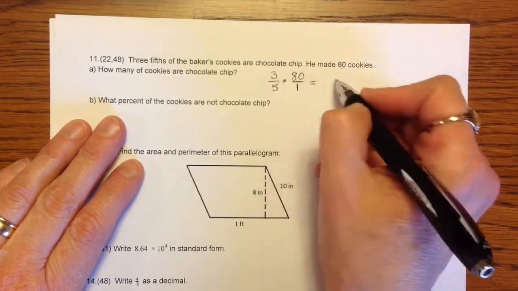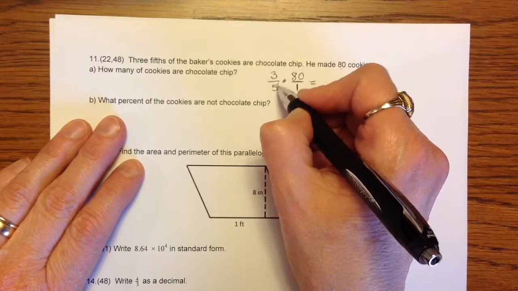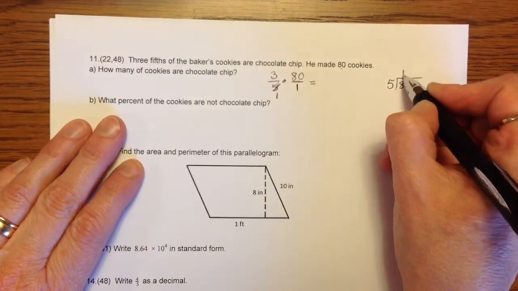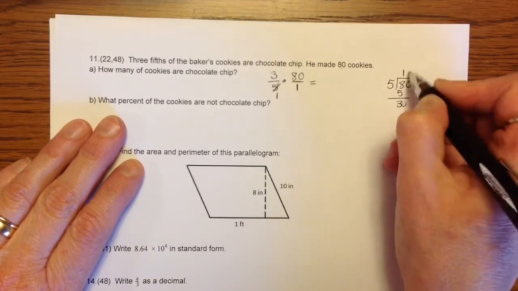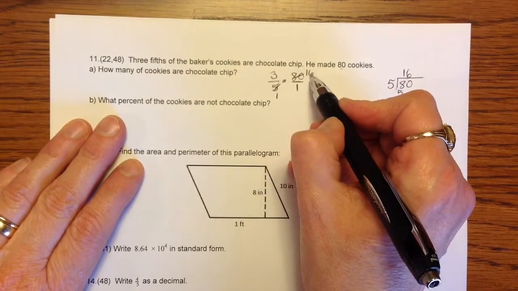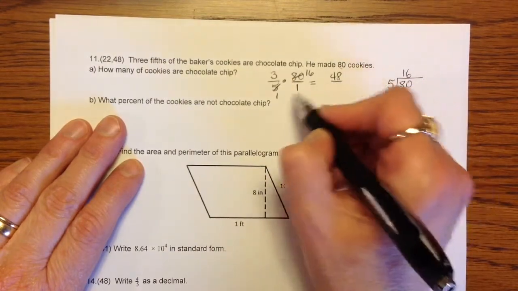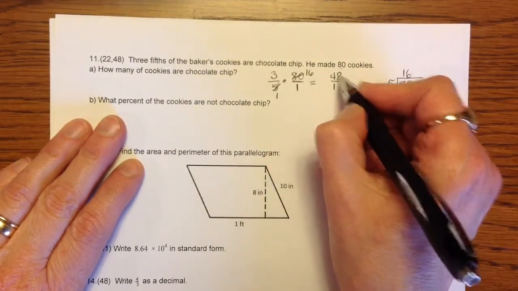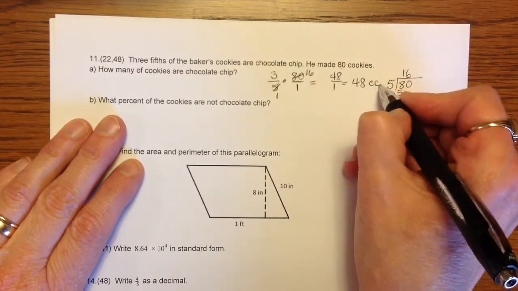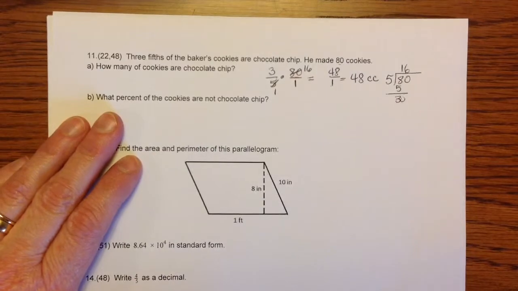Now you can multiply and divide, or you can cancel, and 5 will go into 80, just make the arithmetic a little bit easier. So we end up with 3 times 16 on top, which is 48, 1 times 1 on the bottom, and 48 over 1 is 48 chocolate chip, and I'm just going to abbreviate chocolate chip cookies.